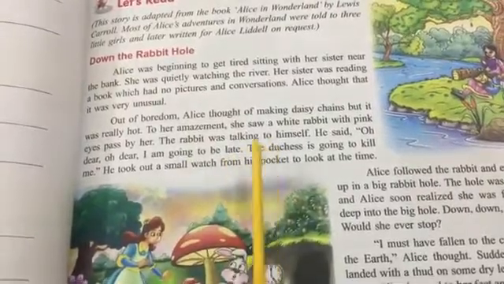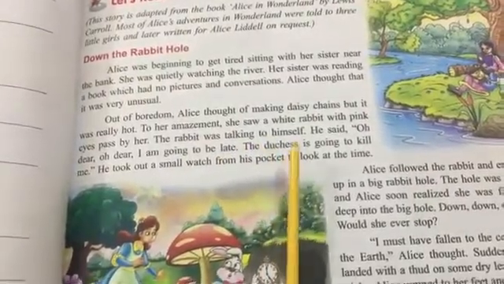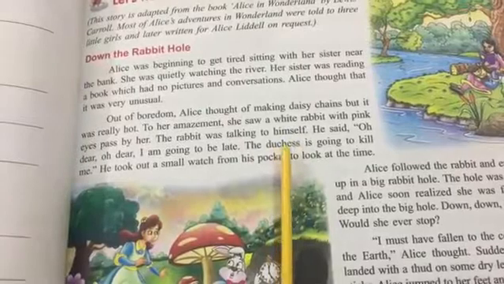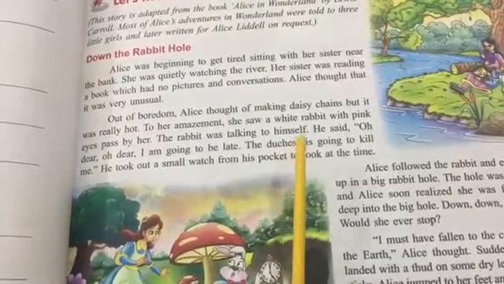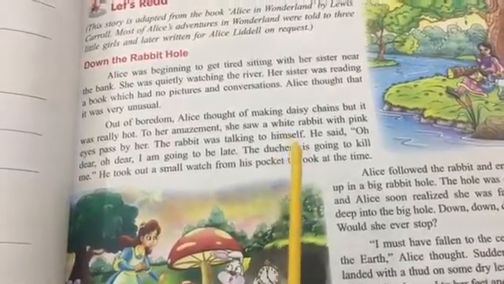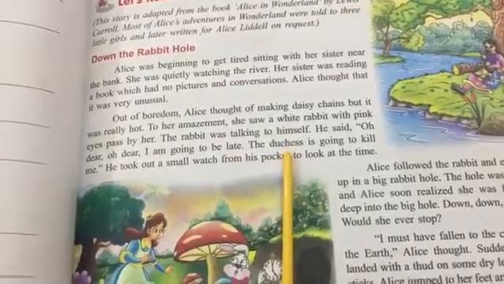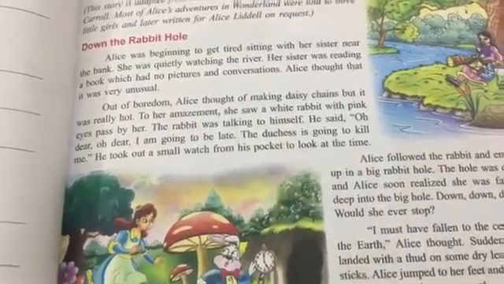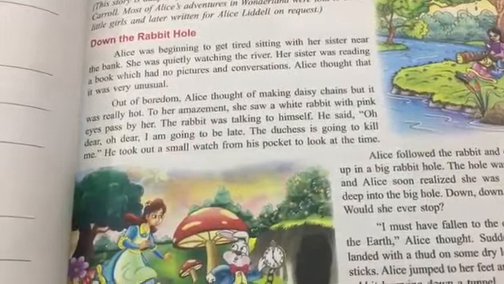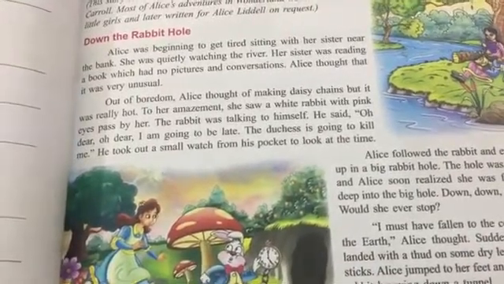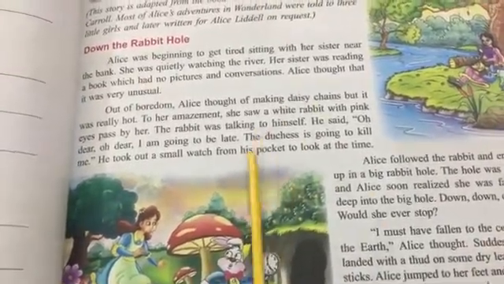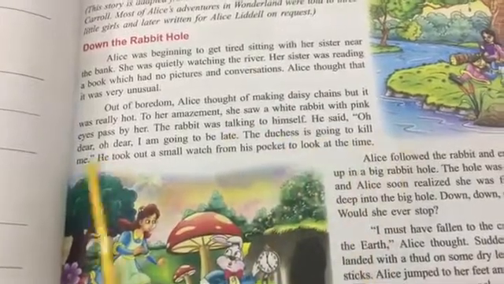The Duchess. Now, what is a Duchess? Duchess is a wife of a duke. Duke, D-U-K-E. You can see he is, in Urdu, we call it a Nawab. So, the wife of the duke is called the Duchess. The Duchess is going to kill me.